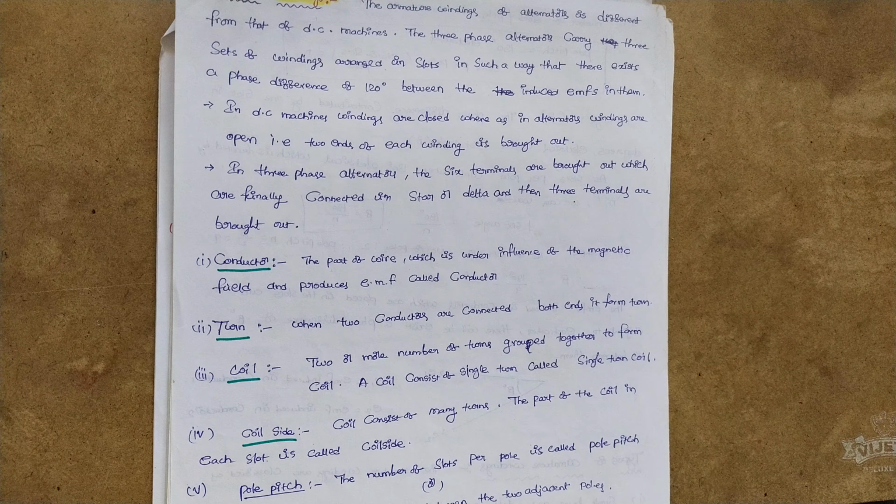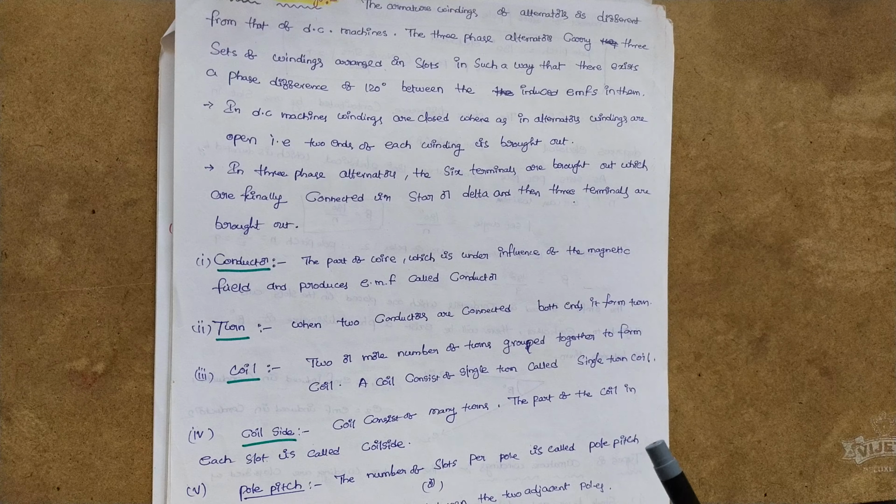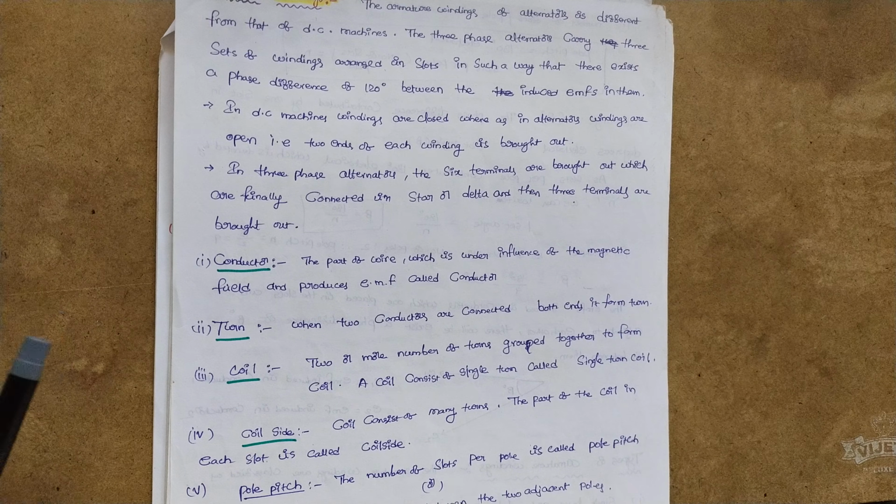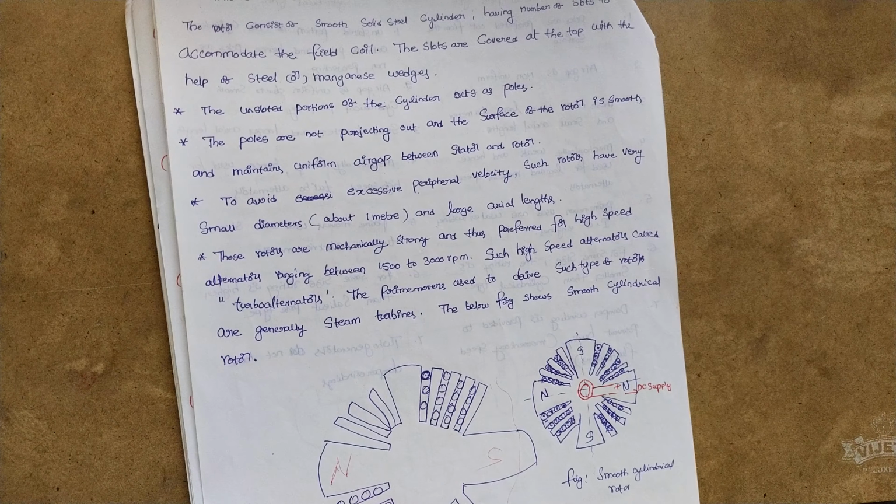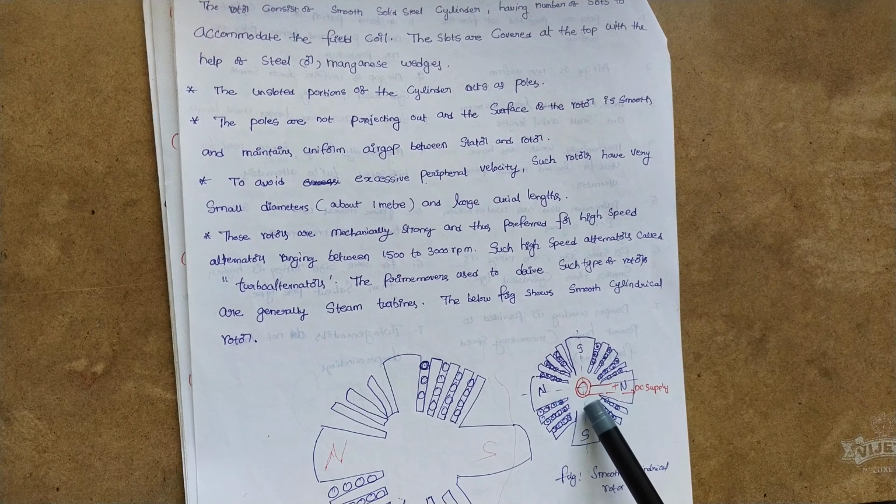In the last video, we discussed the synchronous generator. Armature is stationary in the case of a synchronous generator. We discussed that a synchronous generator has two types of rotors: one is salient pole, and the other is a smooth cylindrical type rotor.